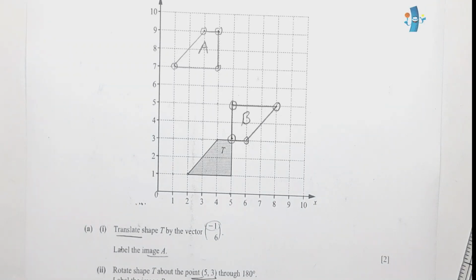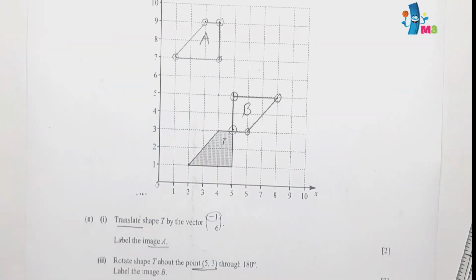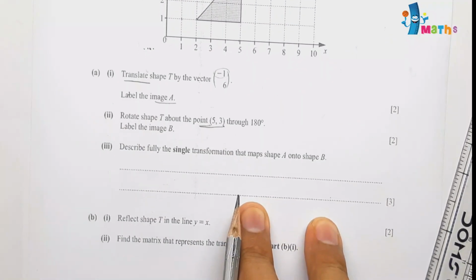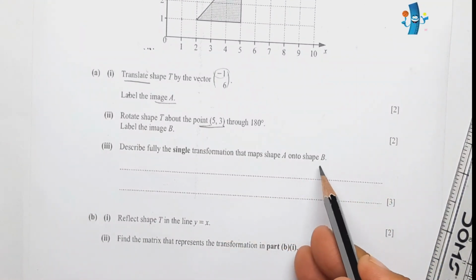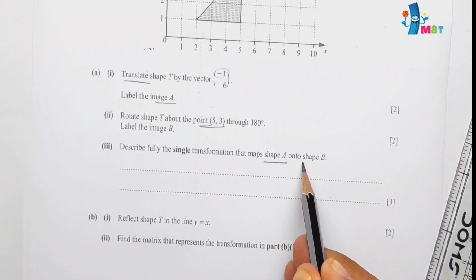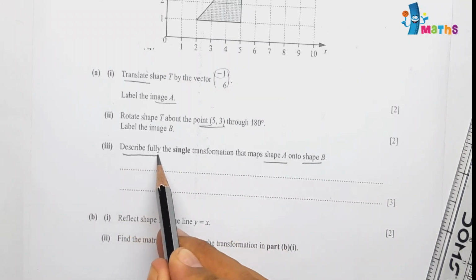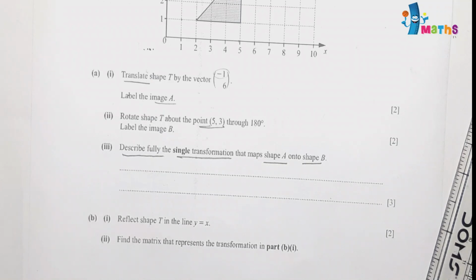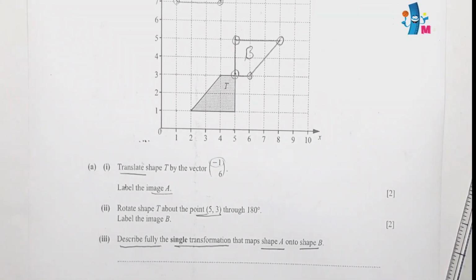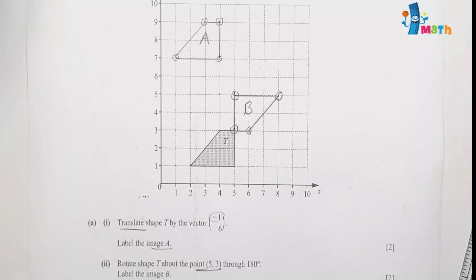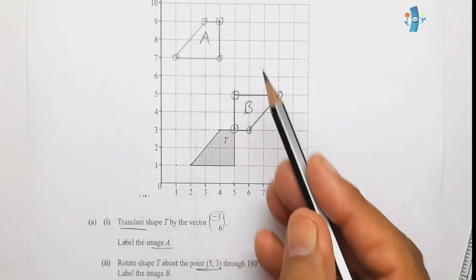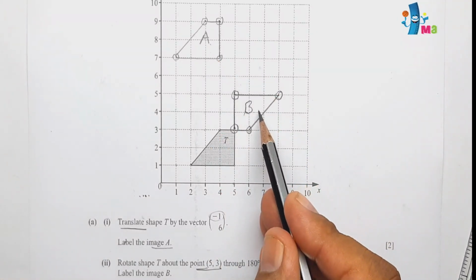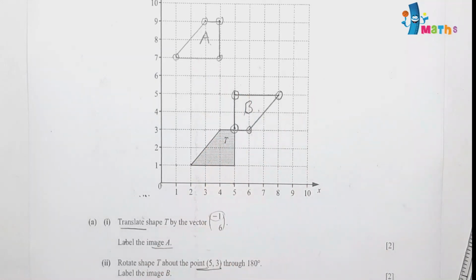Describe fully the single transformation that maps shape A onto shape B. Shape A onto shape B. Describe fully the single transformation. So we'll have to describe this one from shape A to B, and A is this one and B is this one.